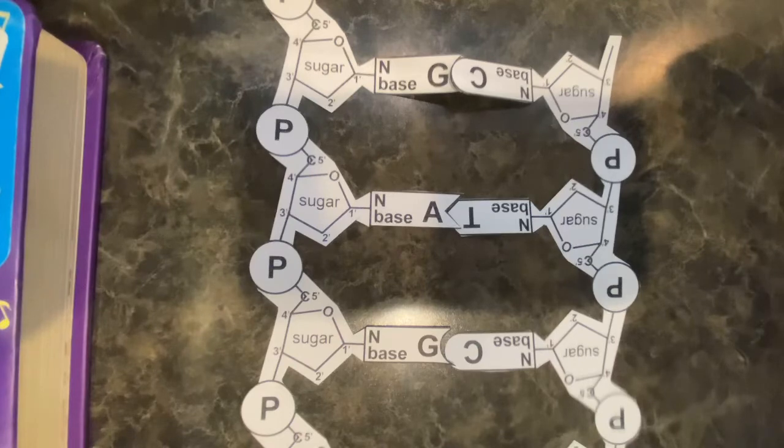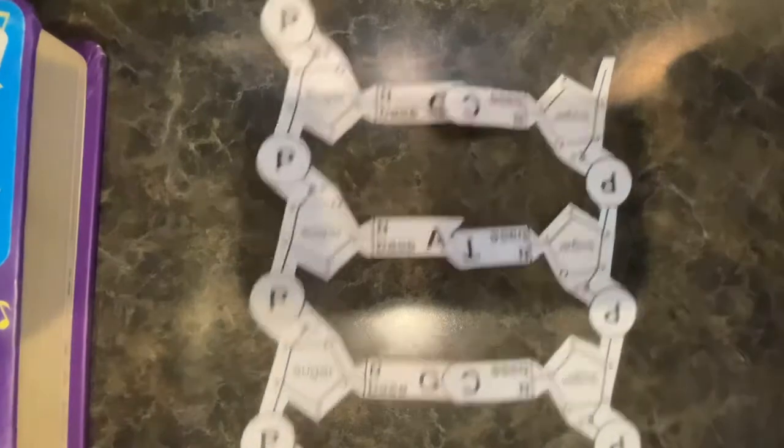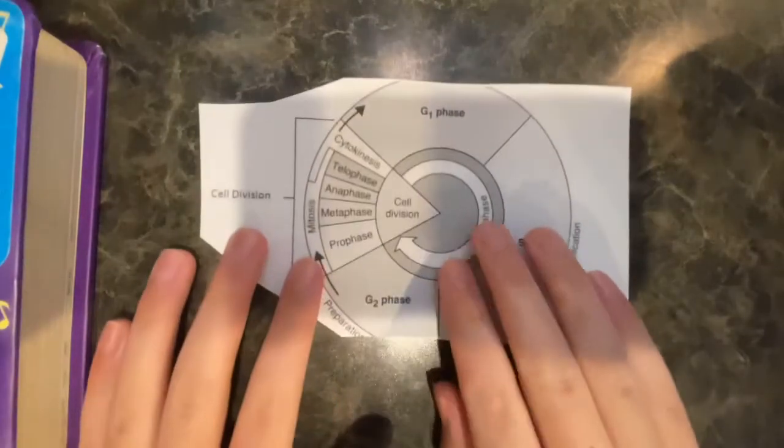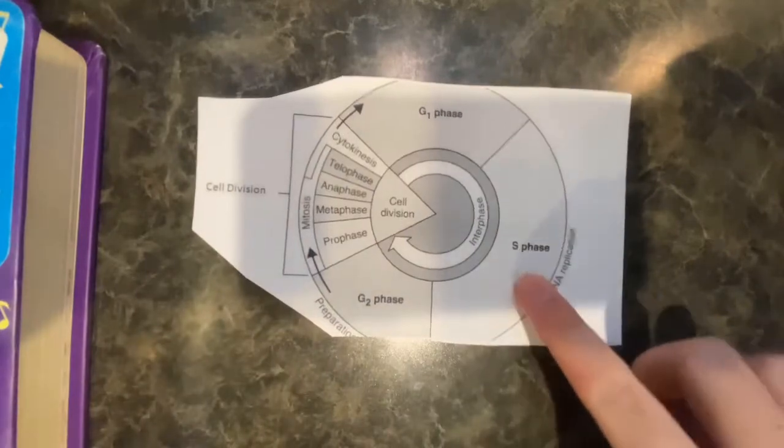DNA partakes in an event called DNA replication, in which genetic information is duplicated in order for an organism to pass down its genetic information. DNA replication is essential for biological inheritance. It takes place in the nucleus of eukaryotes and the cytoplasm of prokaryotes during interphase, specifically the S phase of the cell cycle.